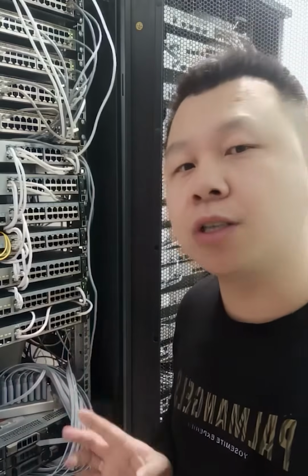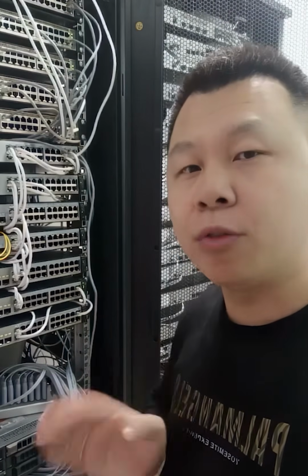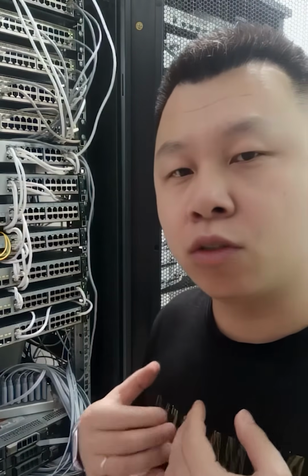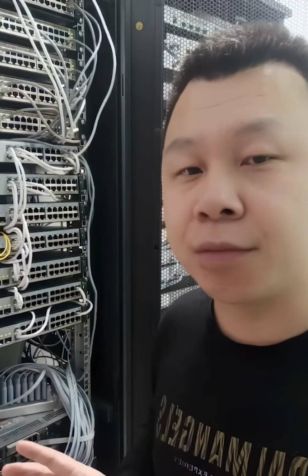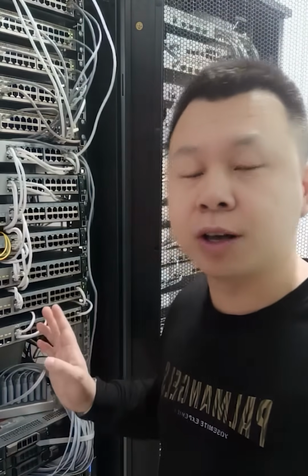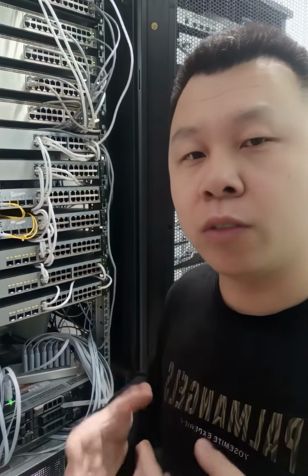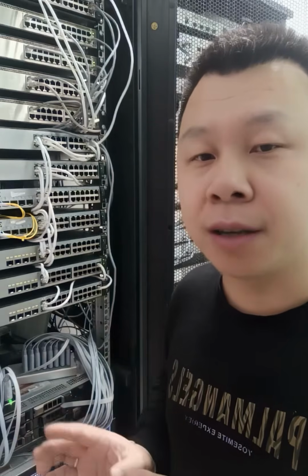This is the entire HCIE Datacom experimental rack setup, a 1:1 replica of what you'll find in the examination room. What you're currently seeing is just one of the sets. We can ensure that there are 5 sets running simultaneously, satisfying the needs of many students practicing online at the same time. Okay, that's all for the rack introduction.